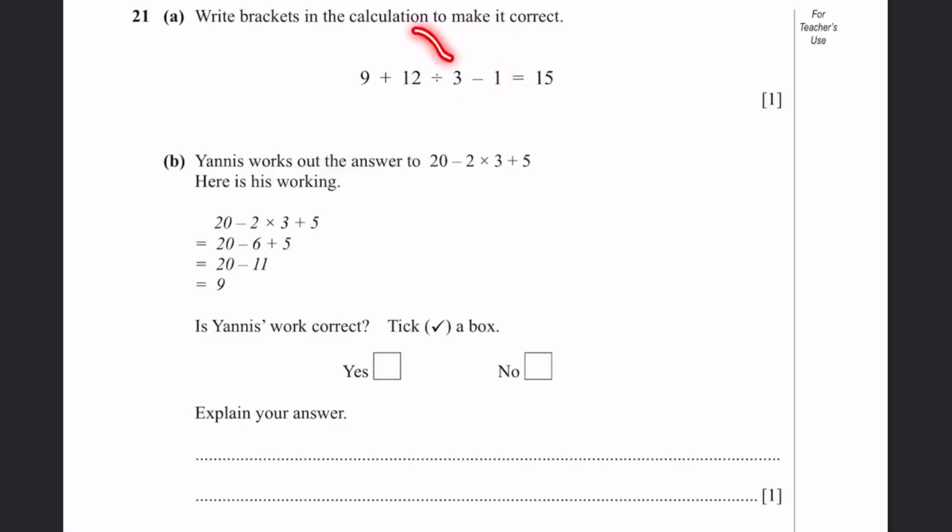But right now, division is being done first. So that means we need to put a bracket right here so that the brackets are done first. And we subtract 3 minus 1, 2. That means we get this whole thing as 6. 9 plus 6 is 15.